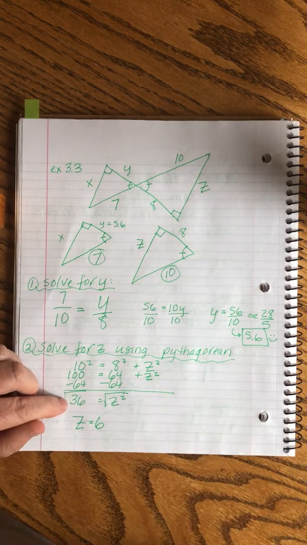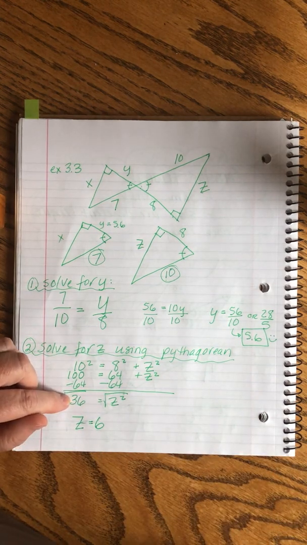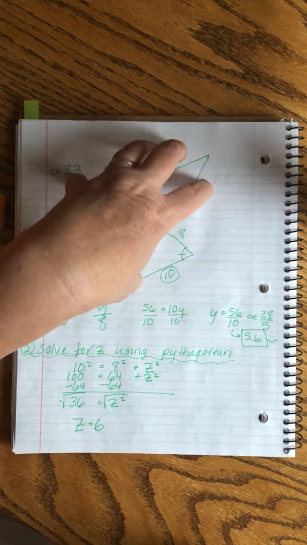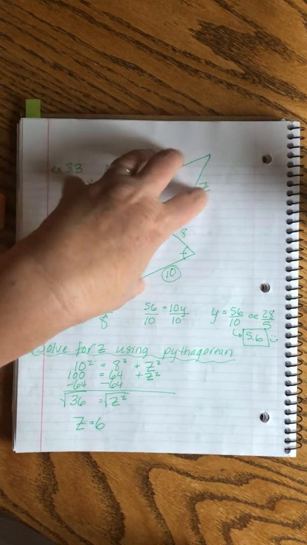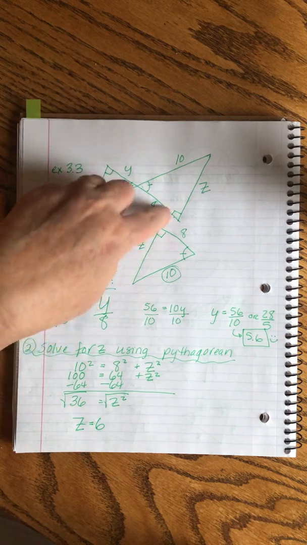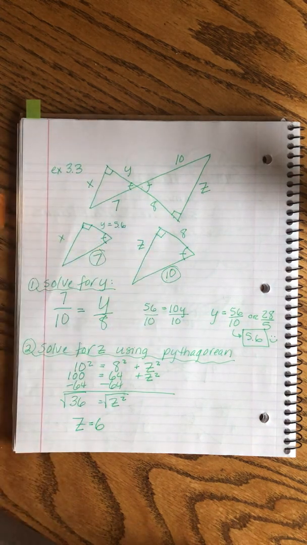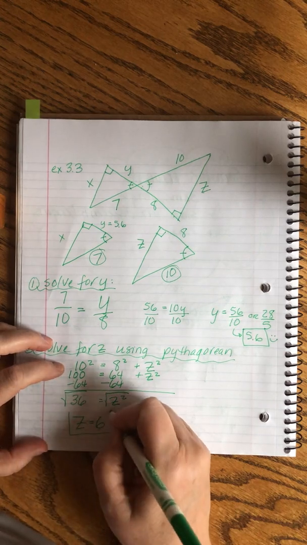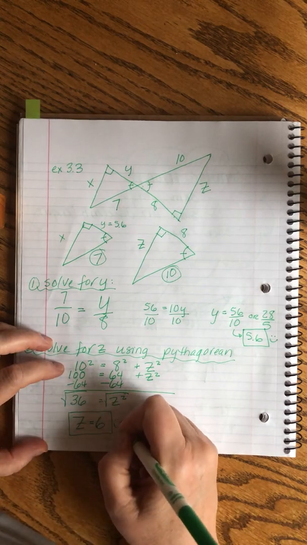It could be a -6, right? -6 is a root of this as well. But remember, in geometry, we can often discard negative values, because the length of this is not -6. I'm sure of that. So I can be confident that this is the true answer.